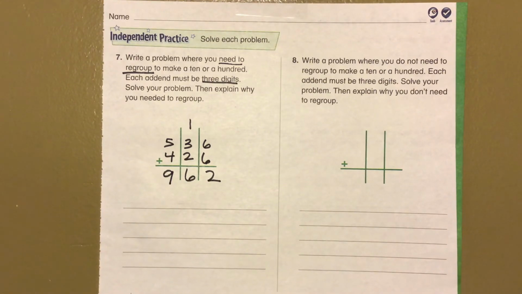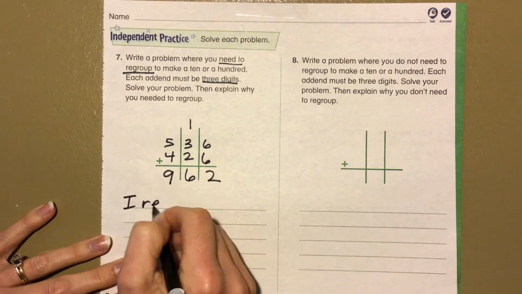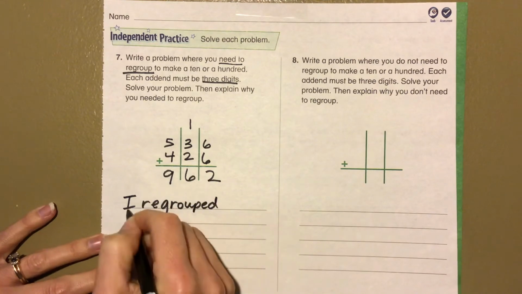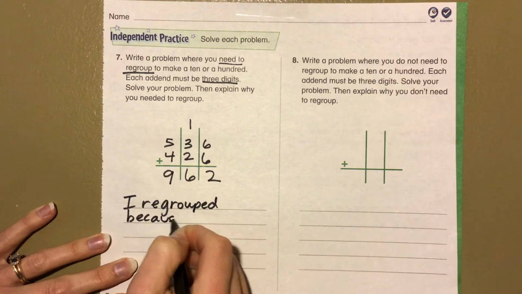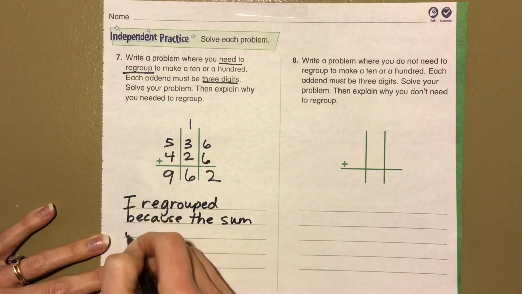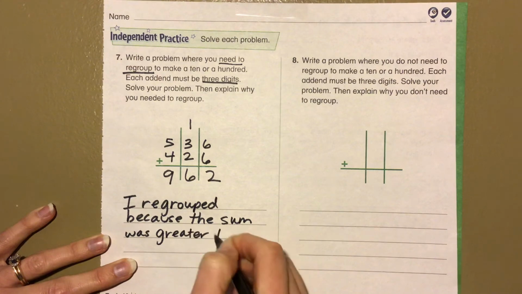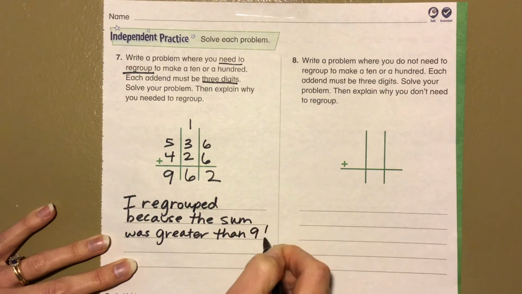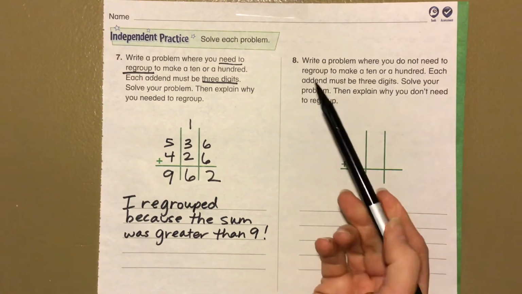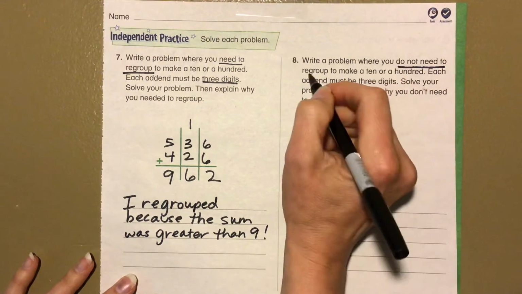962. Then why did I need to regroup? I regrouped because the sum was greater than 9. Okay, we can't have 2 digits there. We can only have 1. Okay, now for number 8, write a problem where you do not need to regroup.